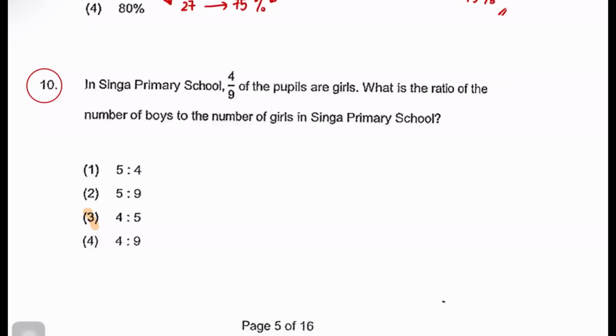Now, the answer for question 10 is not 3. It should be 1. Let me quickly explain why. In Singapore primary school, 4/9 of pupils are girls. In this fraction, the numerator 4 is the number of units for girls. 9 is all of the pupils. It means girls to the total is 4 to 9.